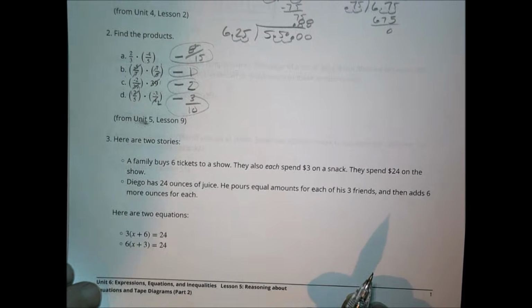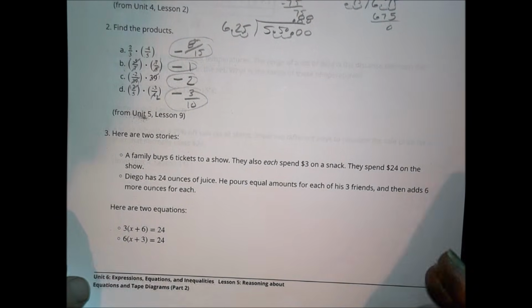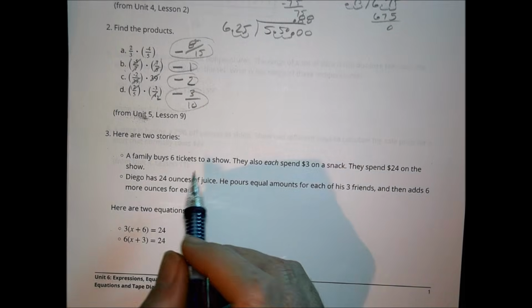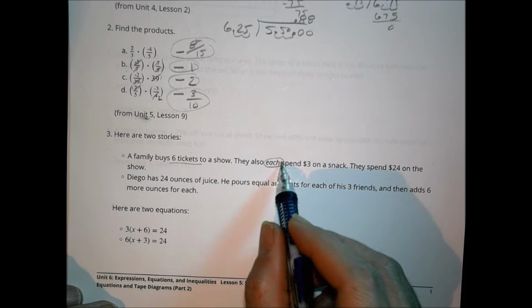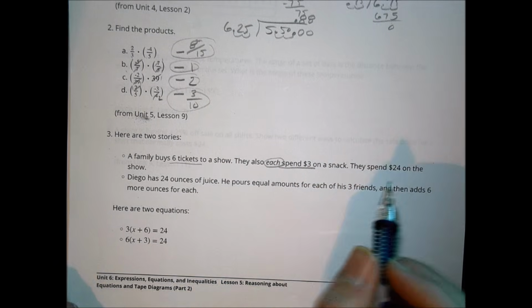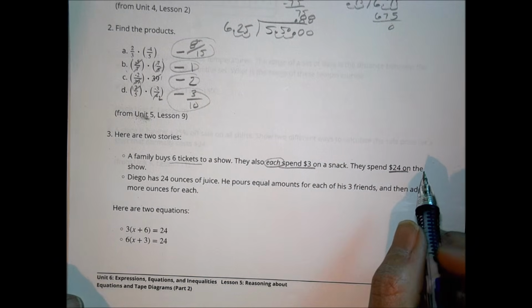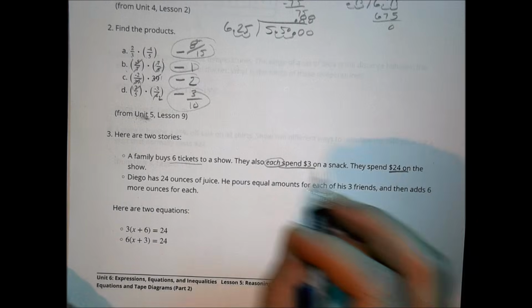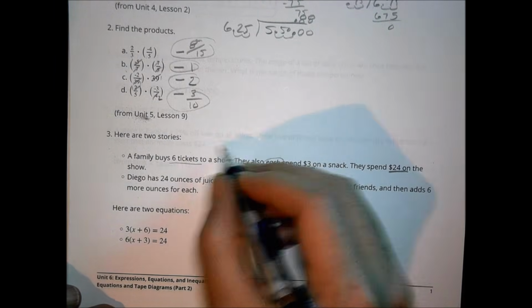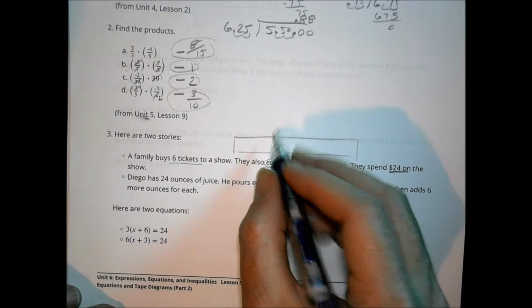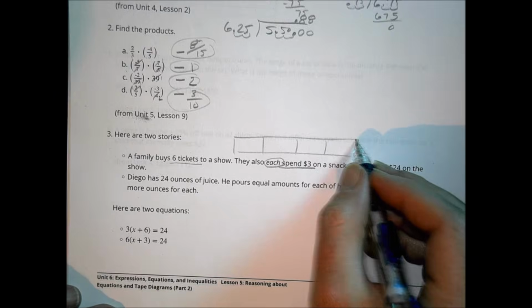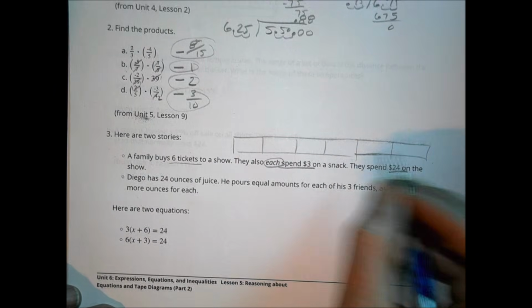All right, number 3. 2 stories. Family buys 6 tickets to a show. They also each spend $3 on a snack. They spend $24 on the show. So what do we know? Each family member buys a ticket, right? So we know our family is here, and there are 6 of them. 1, 2, 3, 4, 5, 6 of them, right?